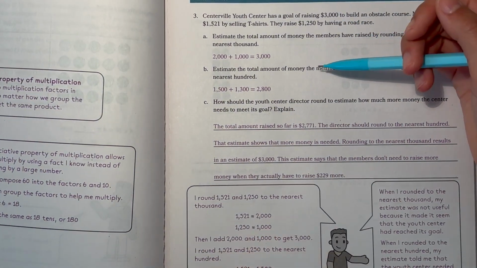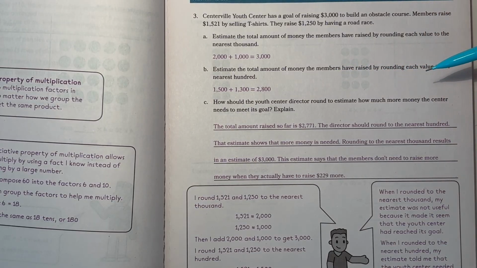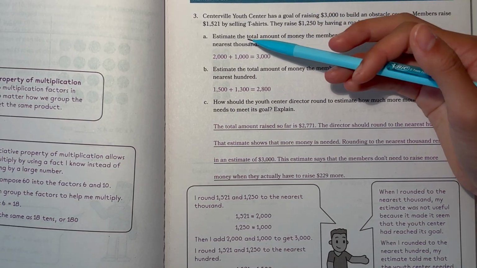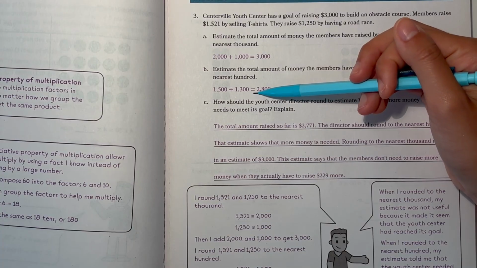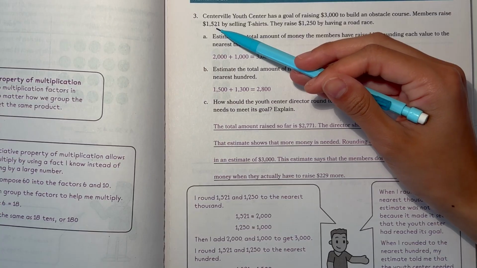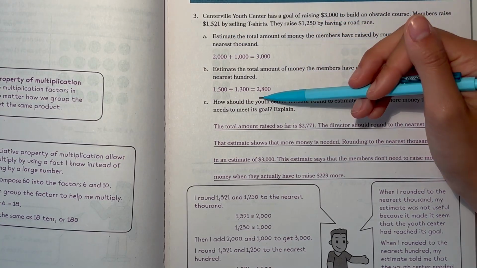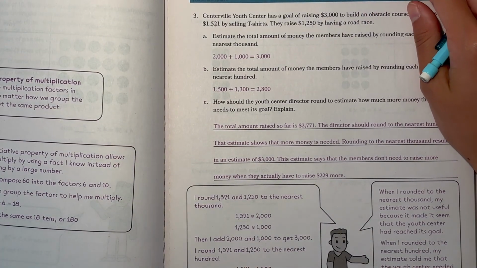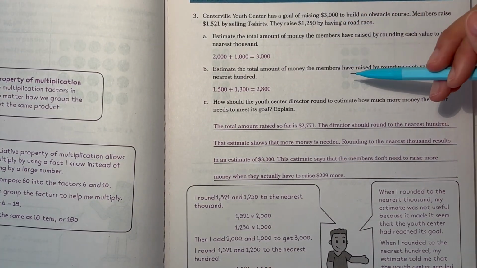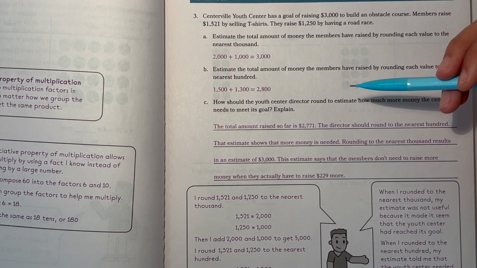Now estimate the total amount of money the members have raised by rounding each value to the nearest 100. Now to the nearest 100, we look at the tens place. So this would round to 1,500, and this would round to 1,300. So 2,800.